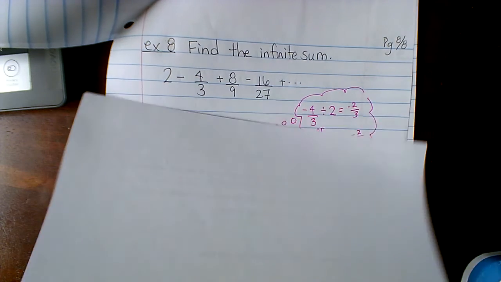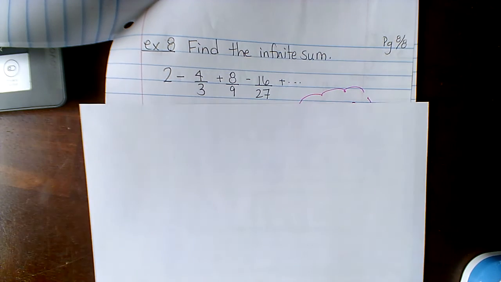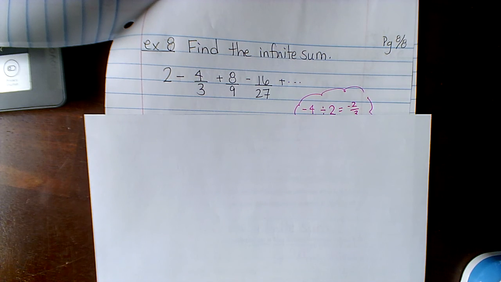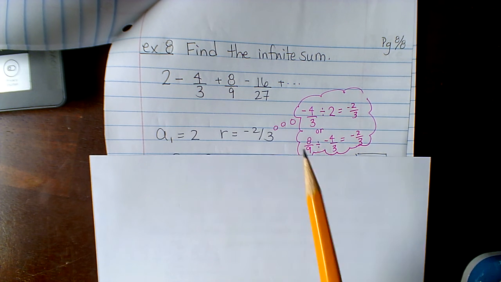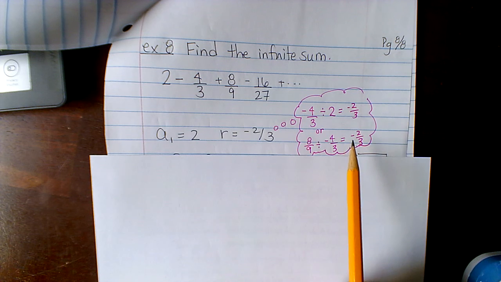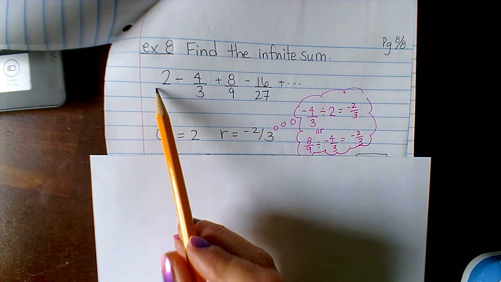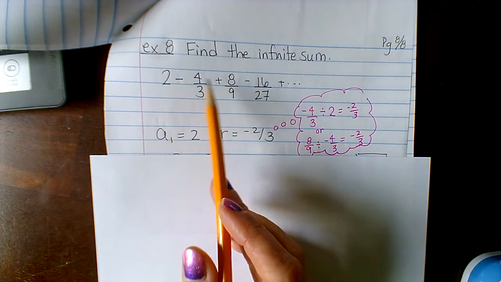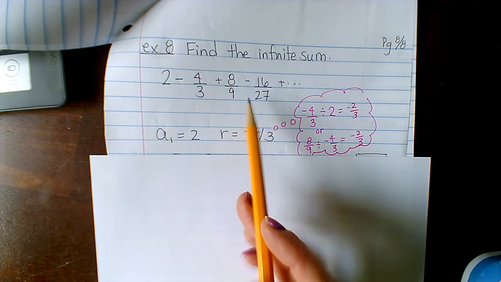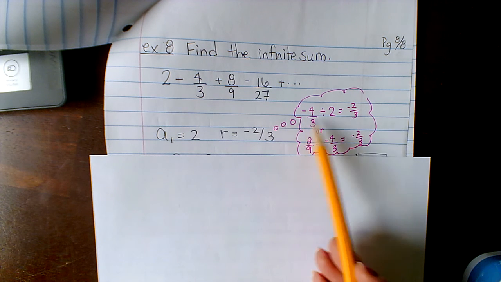All right, so let's see here. We're going to find the infinite sum. We can tell what the first term is. It's just 2. We have to find that common ratio by dividing any term by the one right before it. So my ratio is -2/3, and again I showed you the side work. So I did -4/3 divided by 2, and I did 8/9 divided by -4/3. You want to make sure and grab those signs, because see how those signs are alternating? You want to work that in to your computations as well.